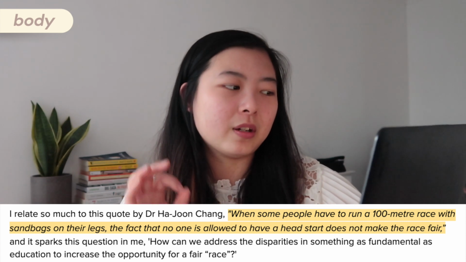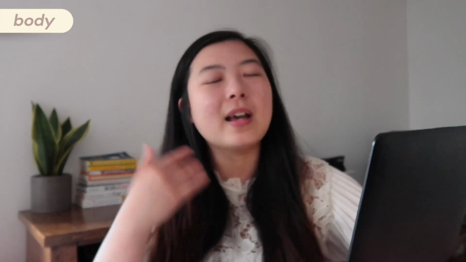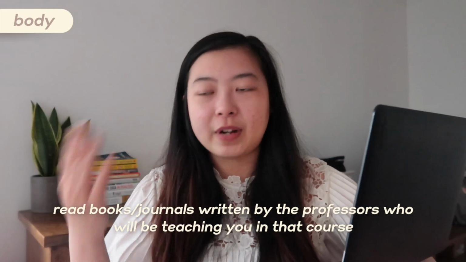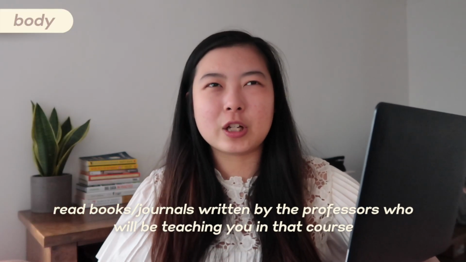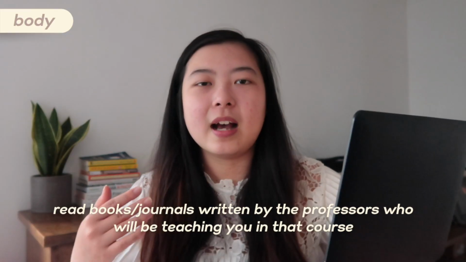And I also mentioned a quote in this body paragraph. I mentioned Dr. Ha-Joon Chang, and Dr. Ha-Joon Chang is the director of the Center of Development Studies, and I have actually read 2 of his books, so that's how I knew this quote, and it really struck with me. Another thing that I'll recommend is also to read the books, journals, or anything like that by the professor that you are interested in and that will be teaching you. I assure you it will be very helpful.